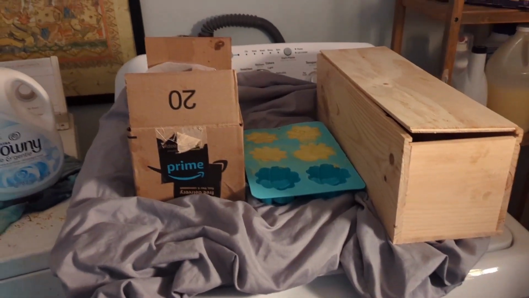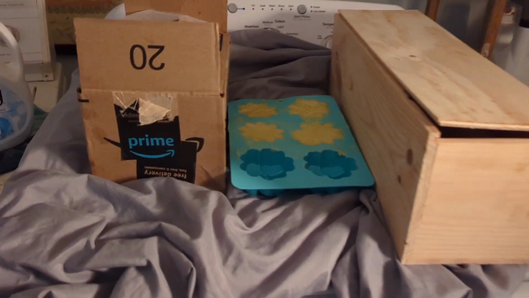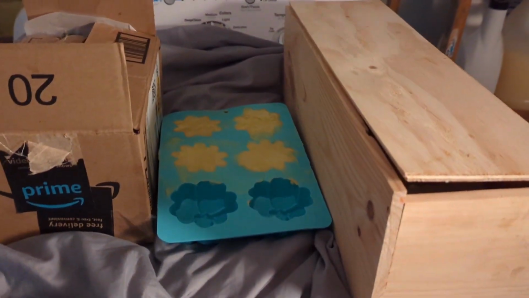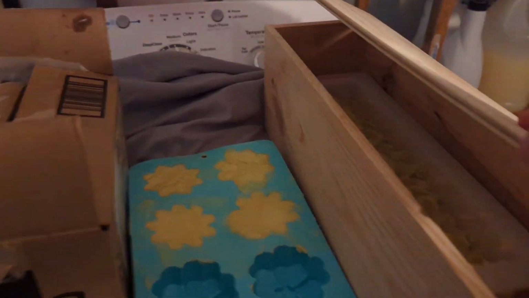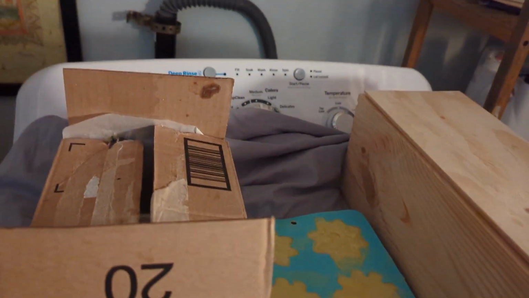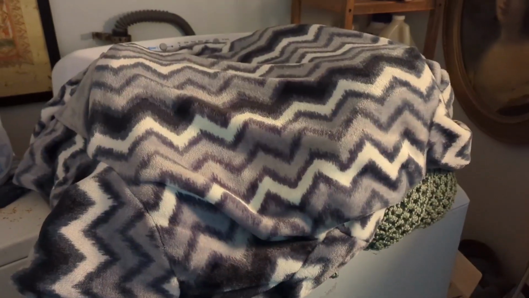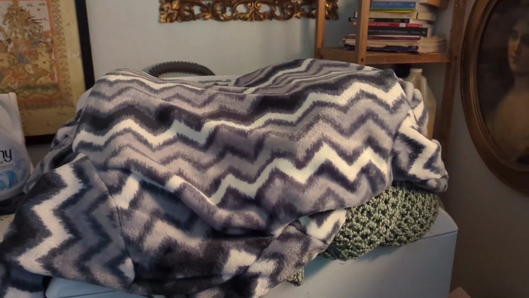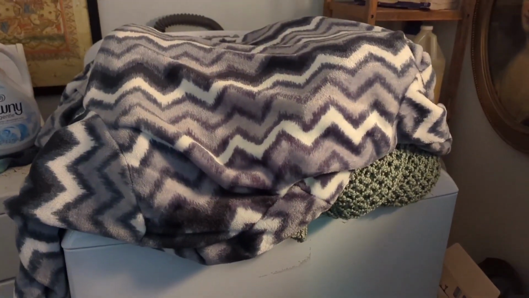So this is where they're going to sit for the night. They've been sprayed and boxed and covered. Now I'm going to put a blankie on them. Okay, so it's wrapped very nice and warm, and we will do the reveal and the cut mañana.